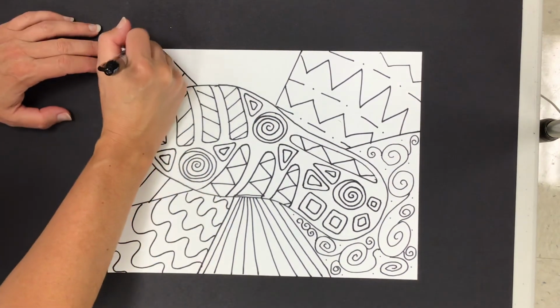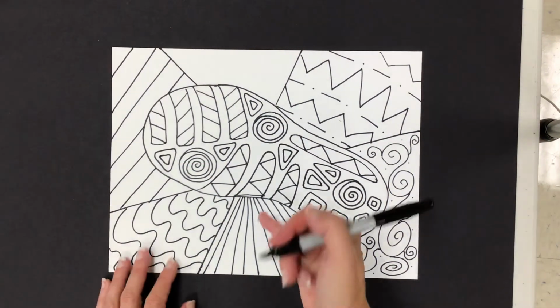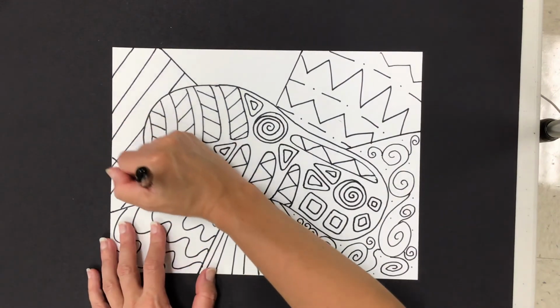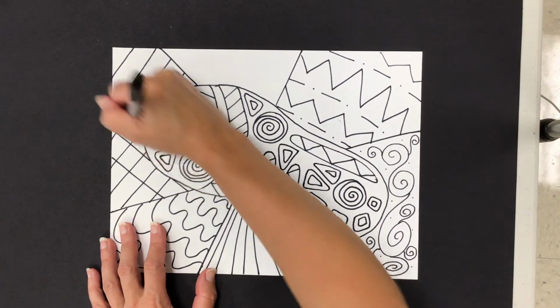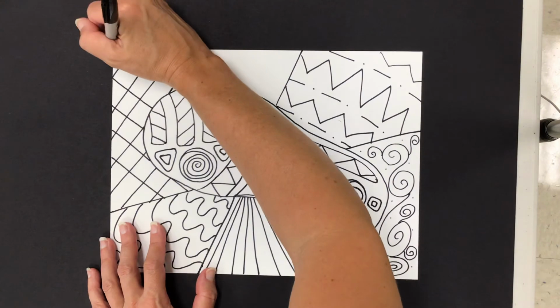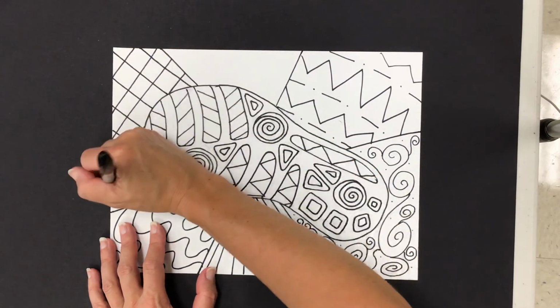So lines all going in one direction. It looks like stripes, but see I have stripes right here. So I want to do something a little bit more different. So I'm going to do cross hatching. Remember, when you get to that shoe, don't draw into your shoe. Instead, jump over it if you do have to connect to something on the other side.